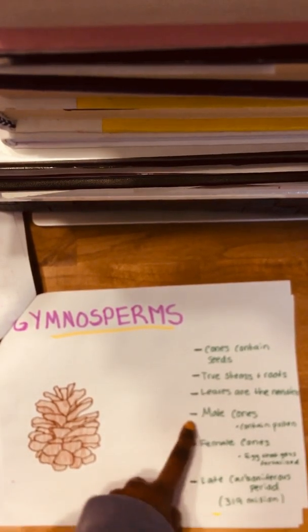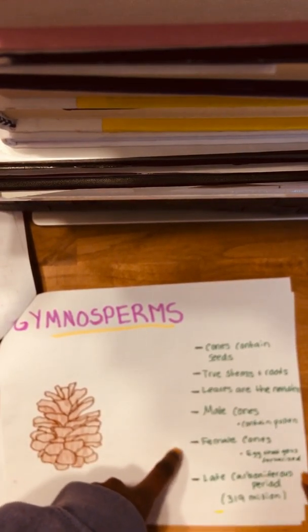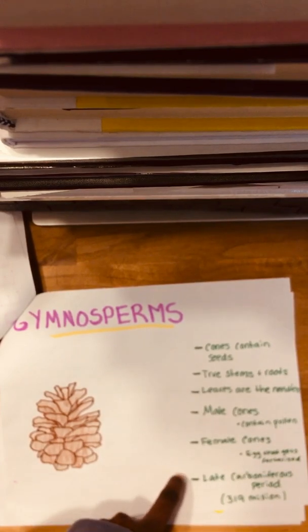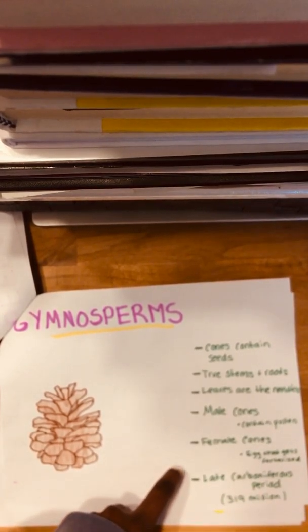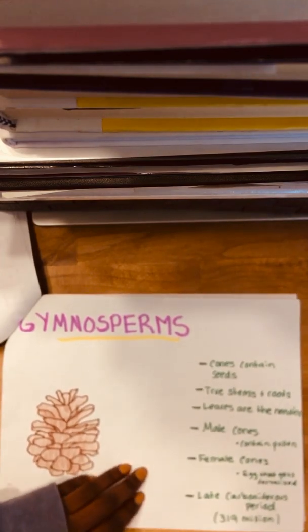And so there are two different types of cones. We have the male cones, which contain pollen, and then we have the female cones that have eggs that get fertilized. These were in the late Carboniferous period, which is around 319 million years ago. And so now, what pollination really is, is just the transfer of pollen to allow fertilization. And so what will happen is these cones will fall from the tree and land on the ground to form new seeds, so basically forming a new organism.